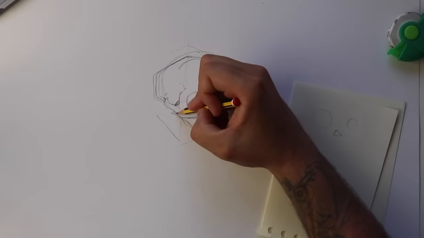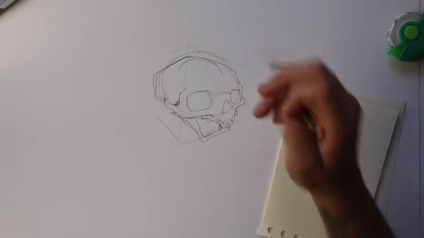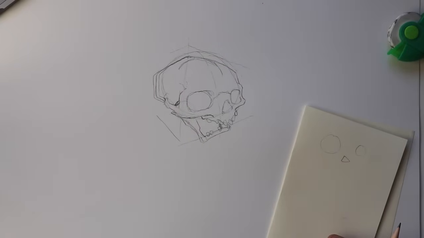It's looking like Skeletor from He-Man. I have the power!